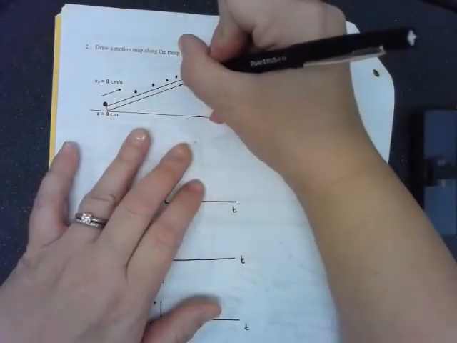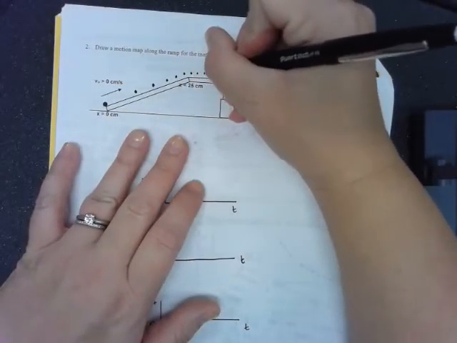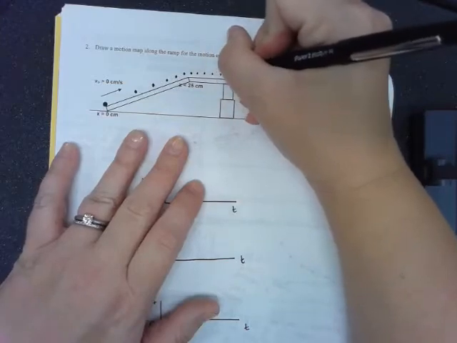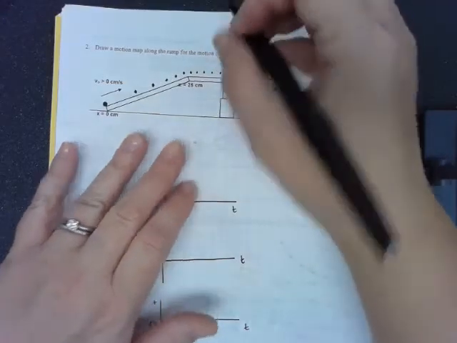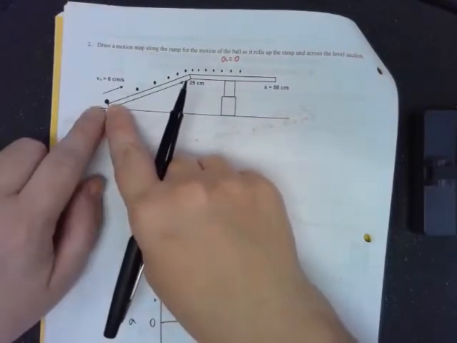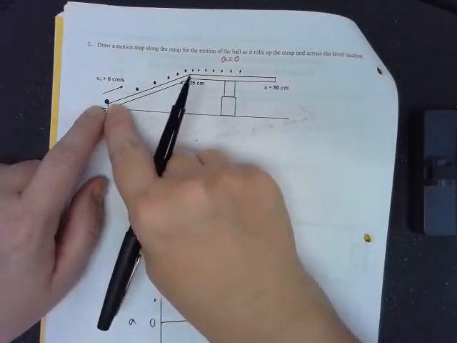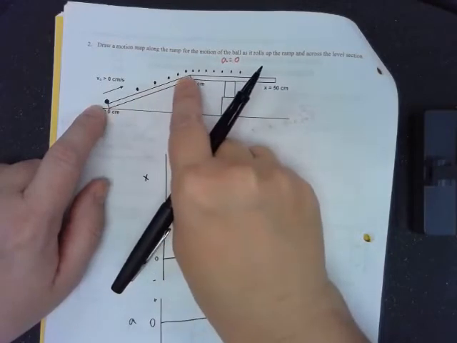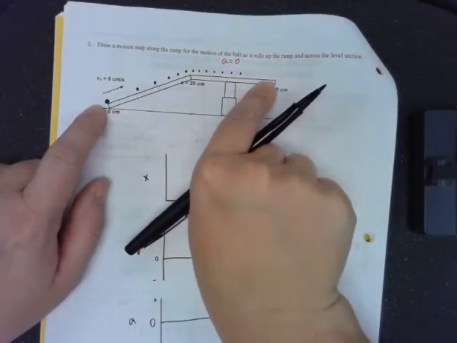And then up at the top, they need to maintain about the same distance apart from each other as they go across there. And so with my motion map, I'm showing that at the bottom of the ramp, it gets a push or something, and it moves fast, and then it slows down as it gets up to the top of the ramp, and then maintains its speed as it goes across.